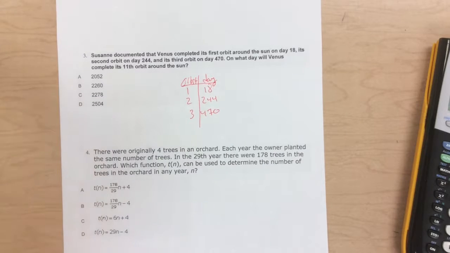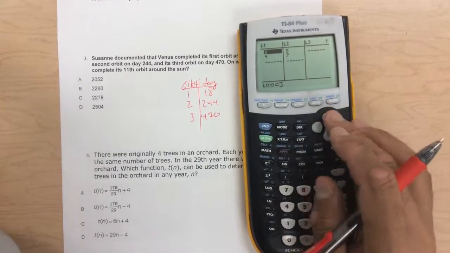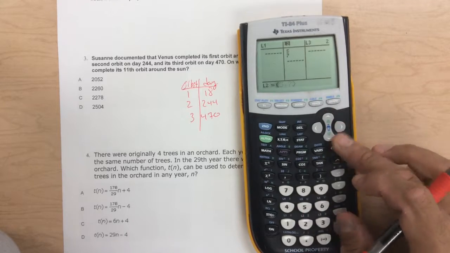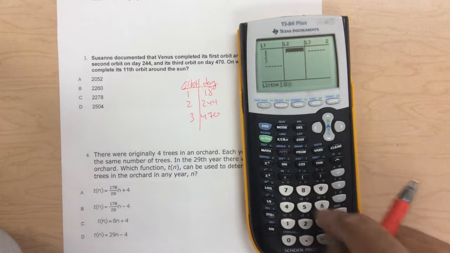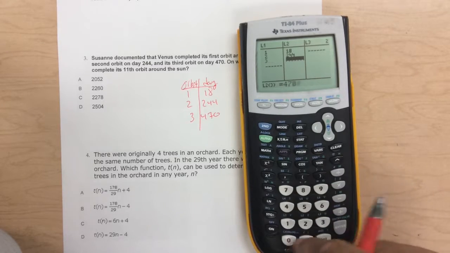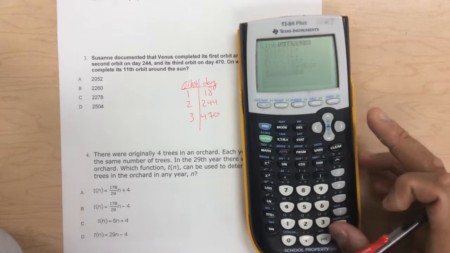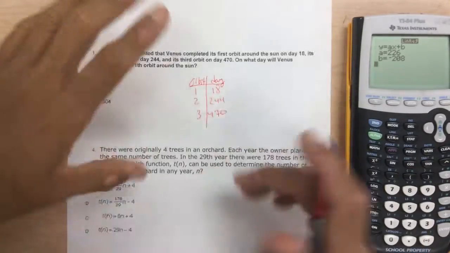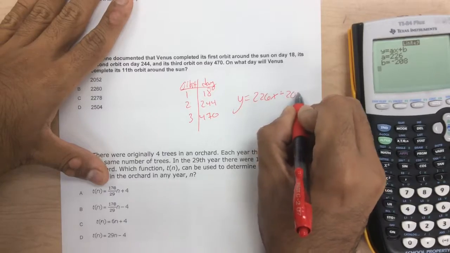Now that I have this, I have to create an equation, okay? So we can figure out what day was the 11th orbit. But I'm not going to do it by hand because that takes too long. So I'm going to go to Stat, Edit, and if there's anything in your calculator, clear it. And I'm going to type in 1, 2, 3, and then 18, 244, 470. Now Stat, Calculate, option number 4. And there you go. There's my equation for this table. Y equals 226x minus 208.